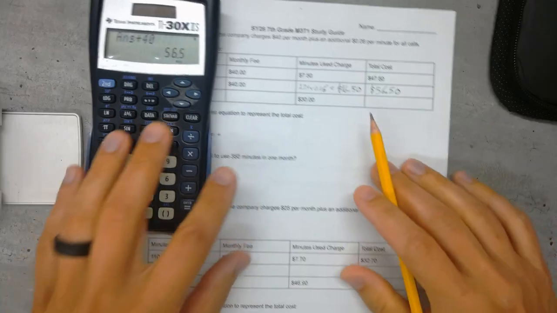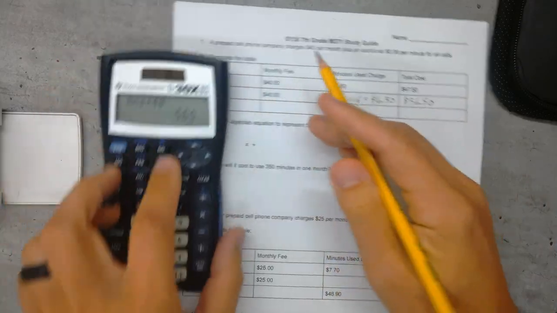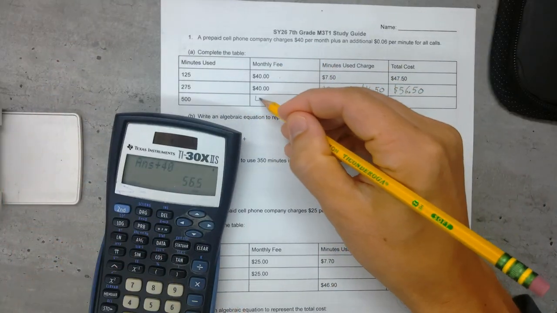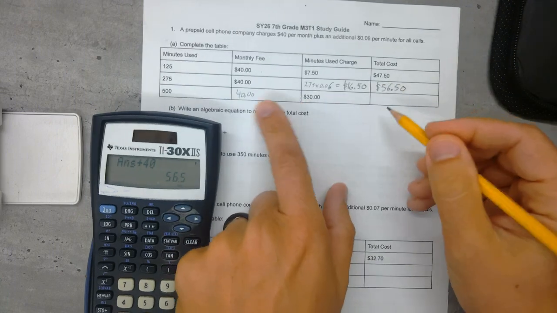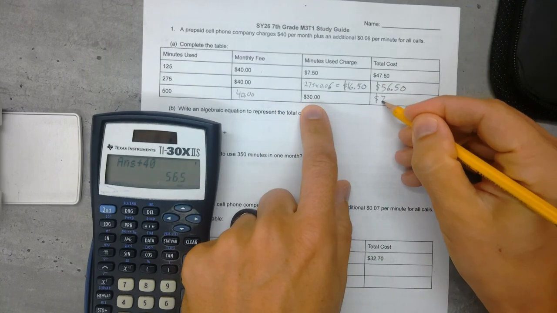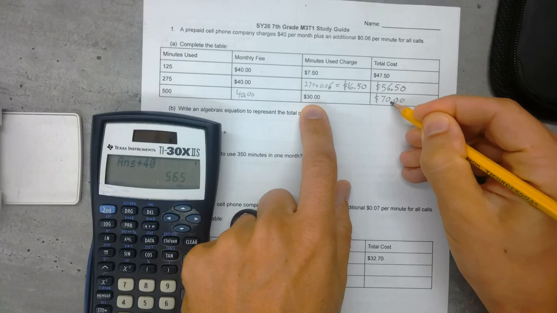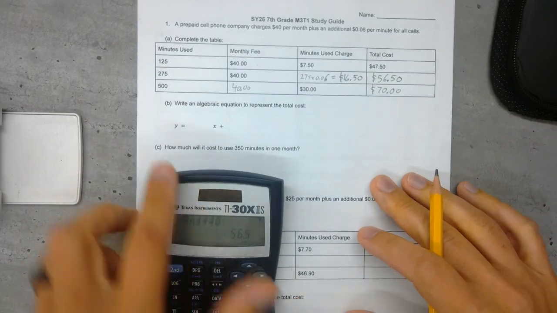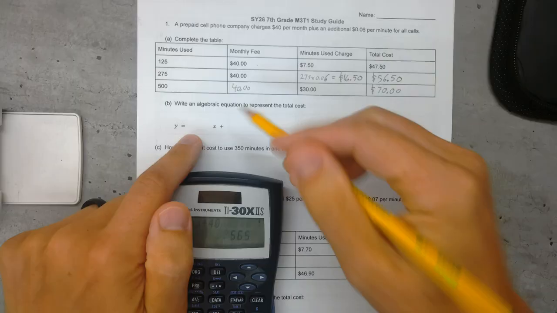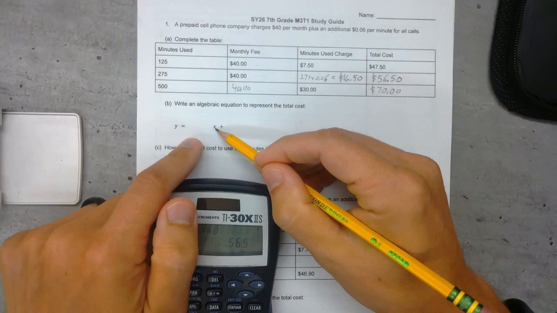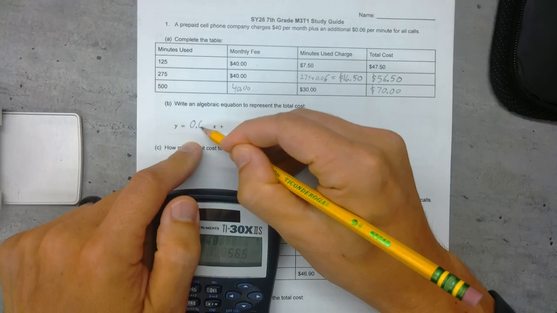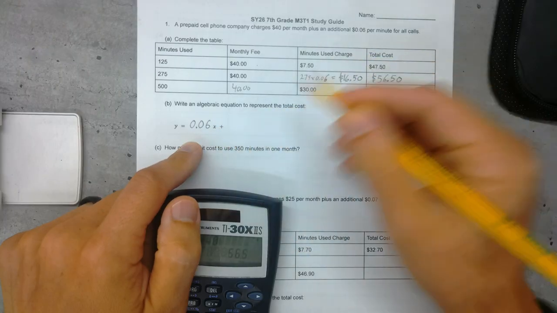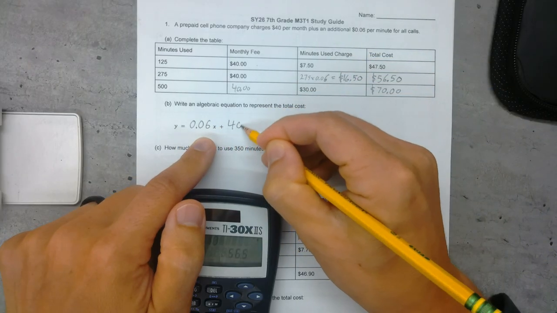All right, my next one, they give me 500 minutes, so that's $40 fee. I already have the minutes used charged. Add those together, $70. An algebraic equation to represent the total cost. So X is going to be my minutes. It's 6 cents per minute, so I was multiplying that 6 cents by the number of minutes plus my standard monthly fee of $40.